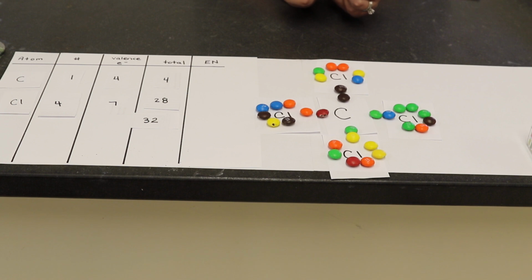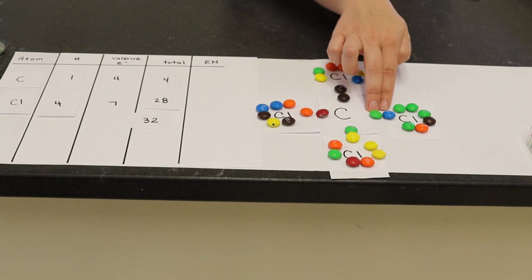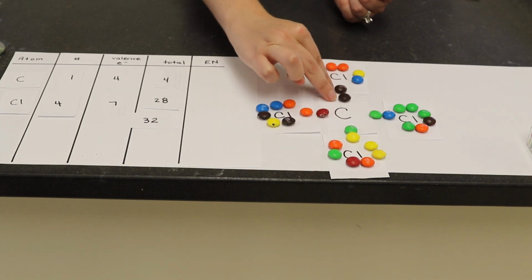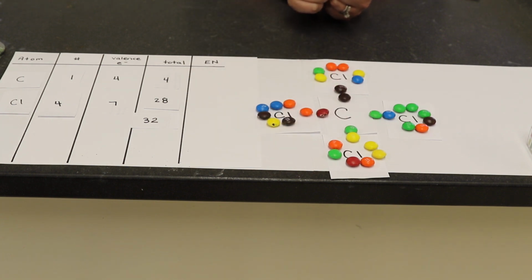So all of my chlorines have 8 valence electrons, but I also need to check my central atom, carbon, to make sure it has 8. Carbon has 2, 4, 6, 8 valence electrons. If I do not have any more valence electrons and all of my atoms have either 8 valence electrons or its exception, then that is the Lewis dot structure.